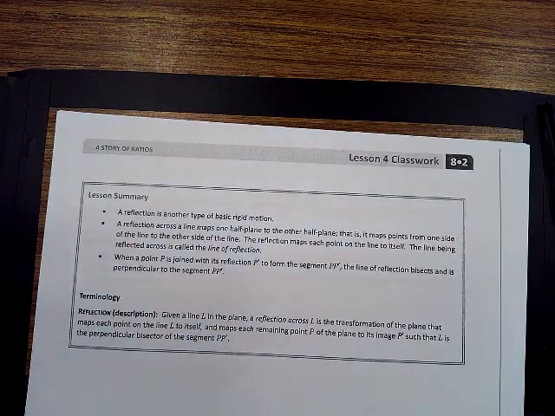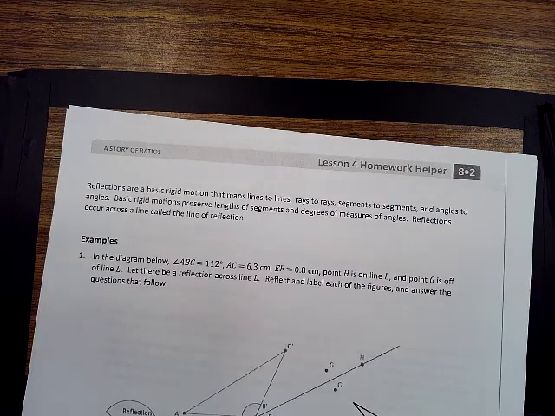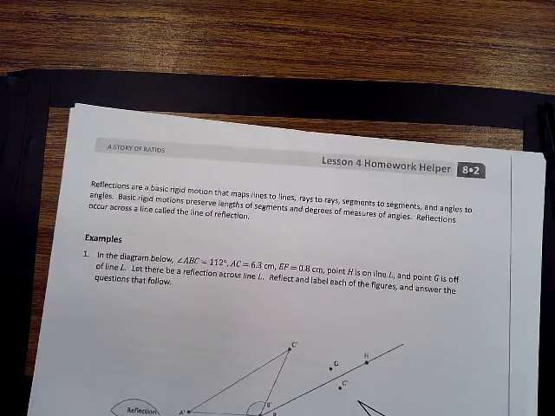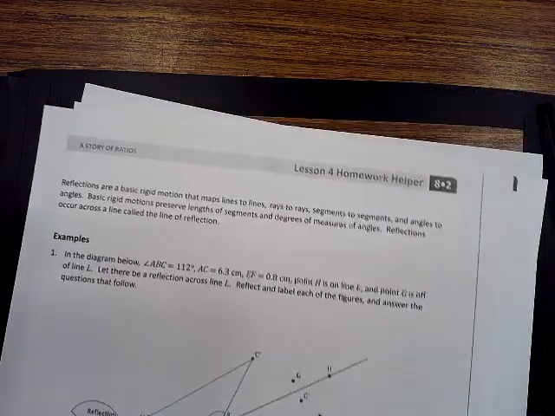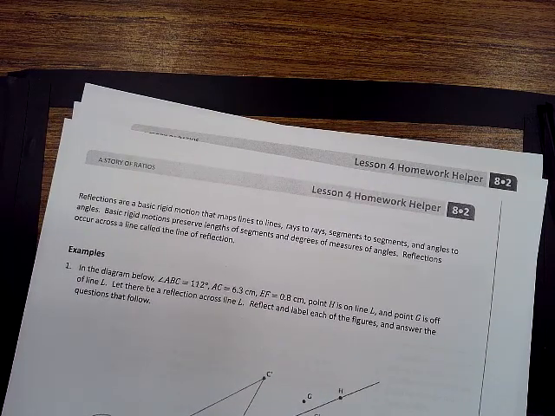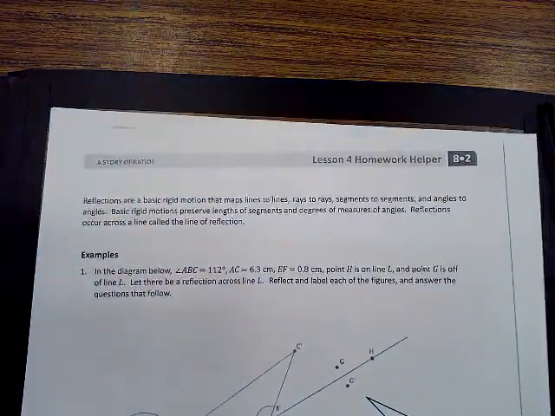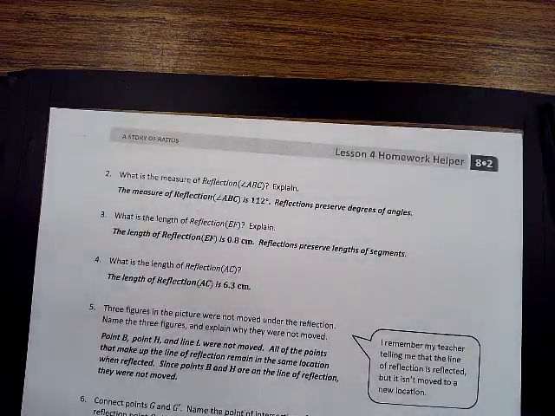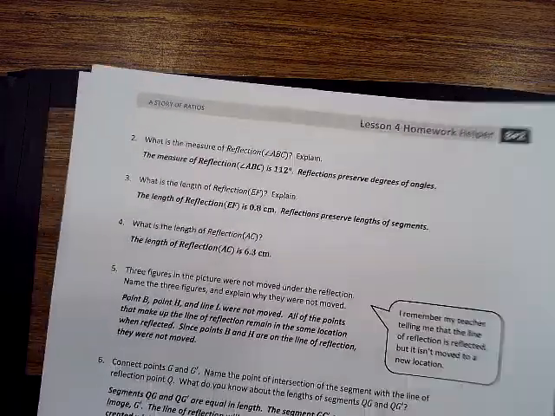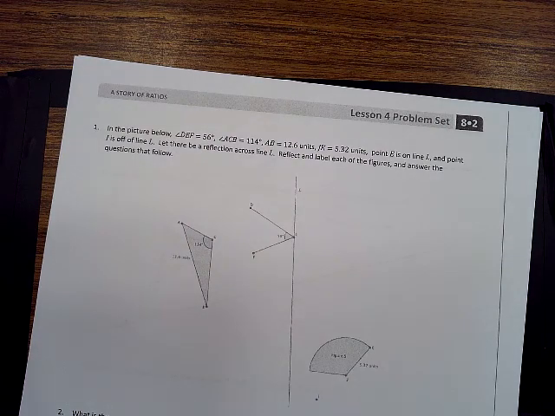On to page 35. Page 35 has the lesson summary, which I'll let you read on your own. Then there's the homework helper. I skipped page 37 because page 37 is your exit ticket that we're going to talk about at the end. So skip page 37 for right now. Go to page 39. That's the homework helper you can use for some additional help if you need to look at another example on your own.